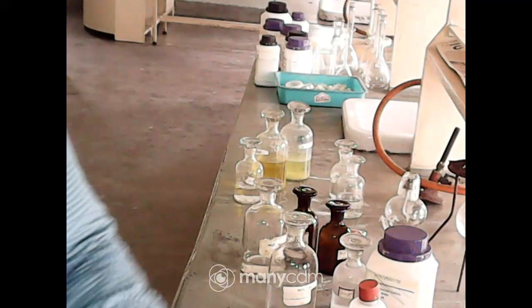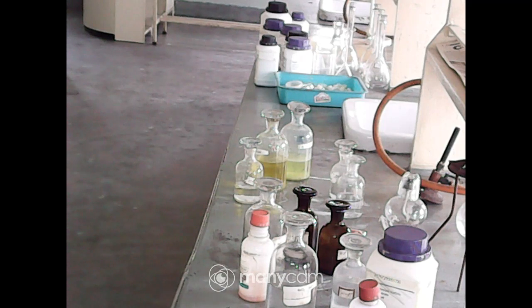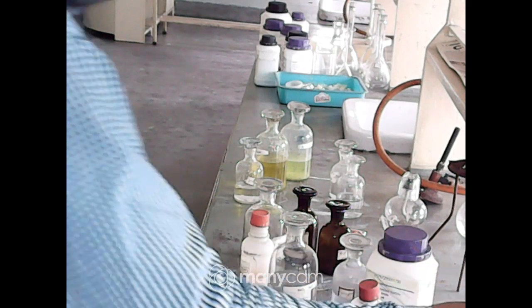Now add Nessler reagent. Okay, you can see that brown PPT. The brown PPT confirms that ammonia is present. It is a complex formed by the Nessler reagent with that ammonia. All these you will find in your inorganic portion in group 15. The reactions of ammonia, that type of test with Nessler reagent etc., you will find there. So already we have confirmed one such cation, that is ammonium.